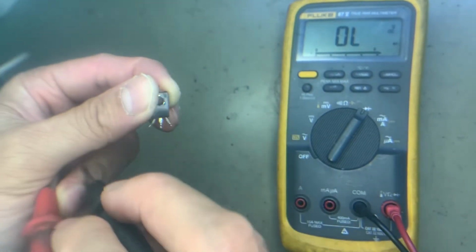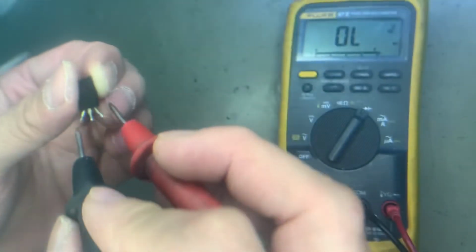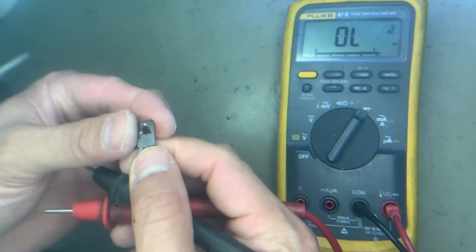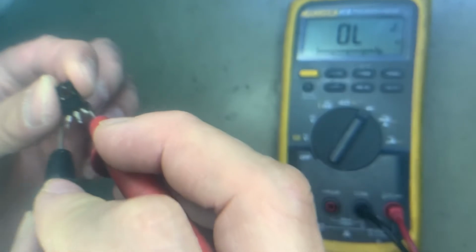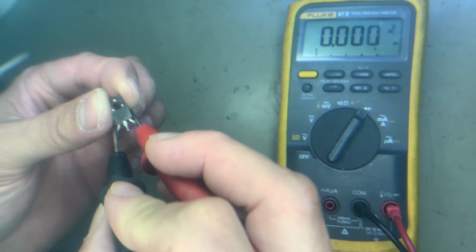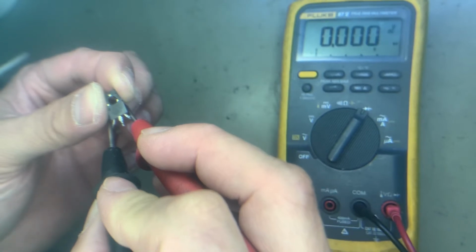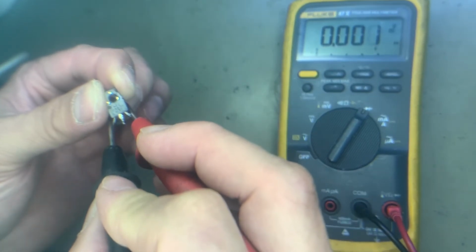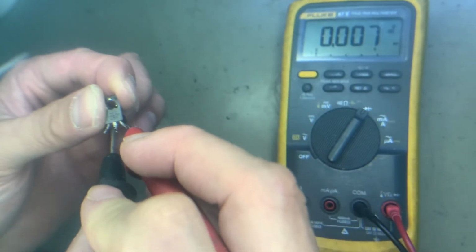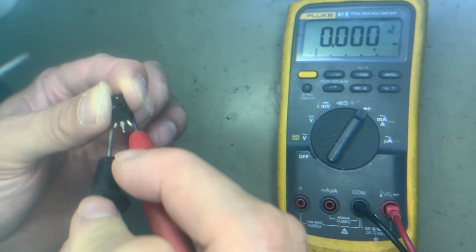Even we will test in inverse. We'll inverse the test probe. It's the same reading, almost infinite 0, and the long beep still. This is shorted. So even collector base, emitter base. So this is a shorted transistor.